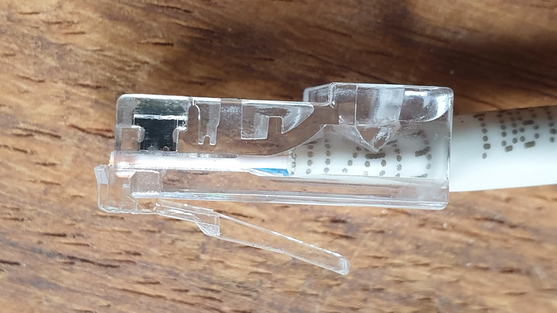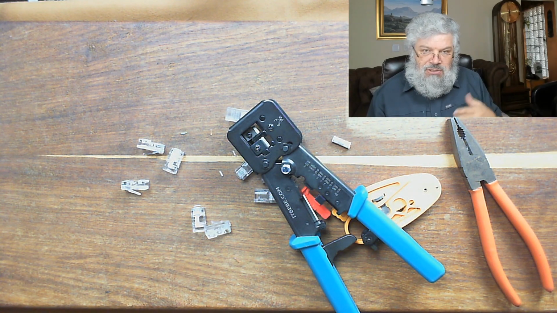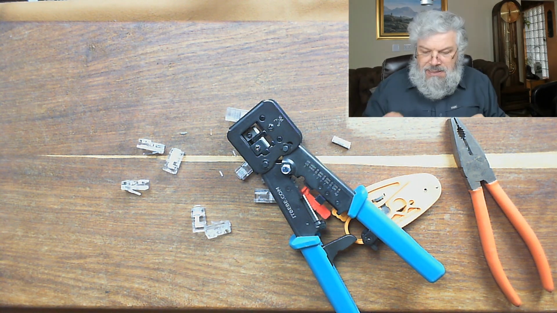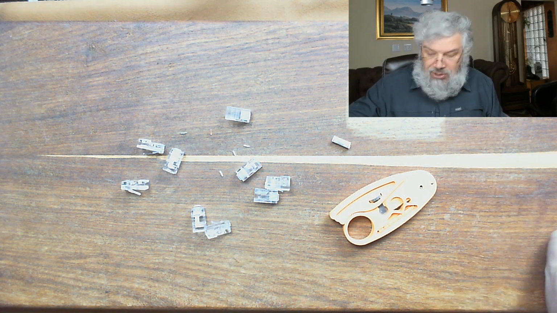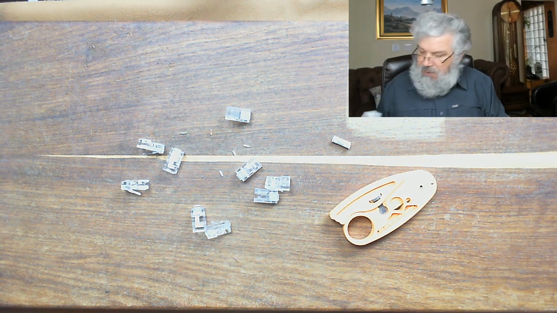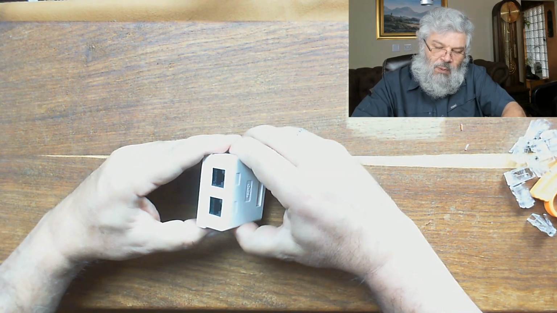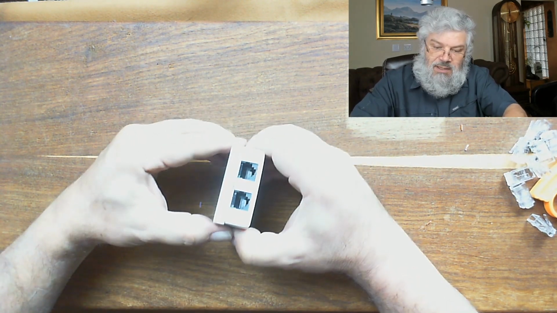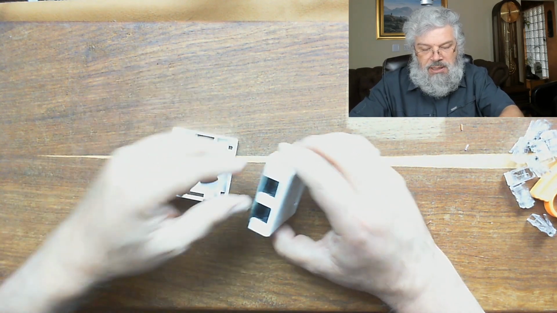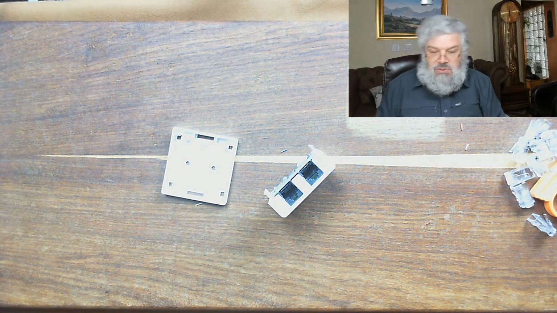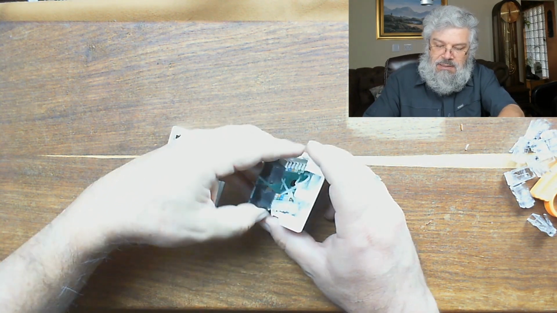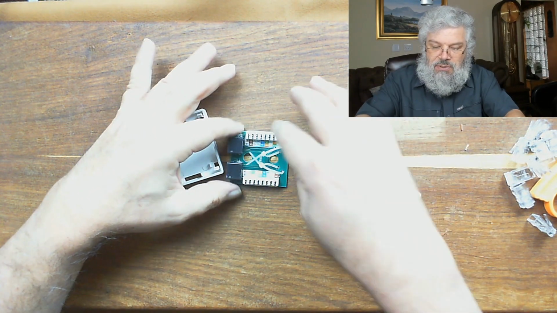To make a secure contact. However, you don't always want to crimp something into a plug. Sometimes you want to connect a wire to a socket, and a typical example may be something like this, where you have some sort of a mounting box and the sockets installed, and you have to make the connection.